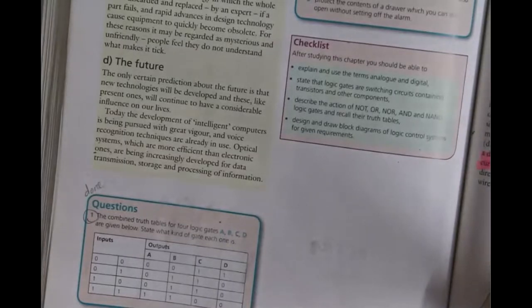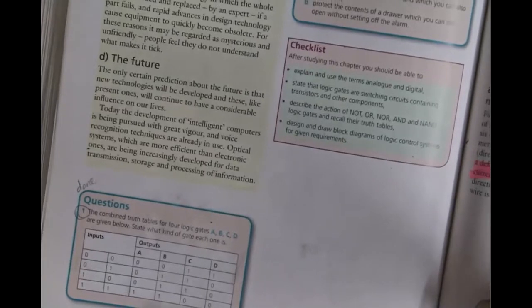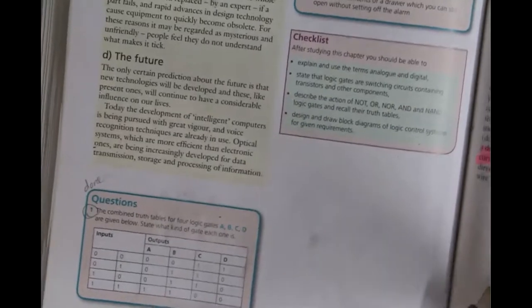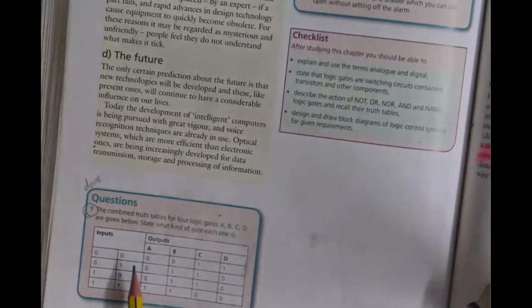Okay, so the combined truth tables for 4 logic gates A, B, C, D are given below. State what kind of gate each one is. We're going to take them separately. Use the truth tables again. I wish we had a flashcard. Make a flashcard of the truth table. But you have to learn them by heart.